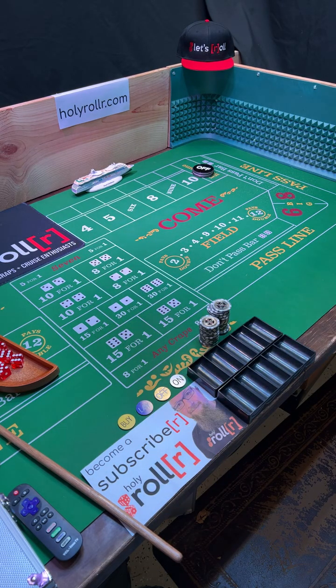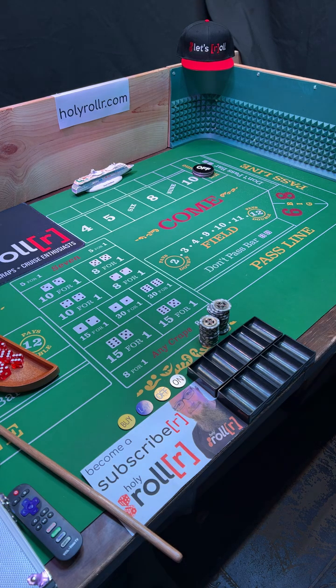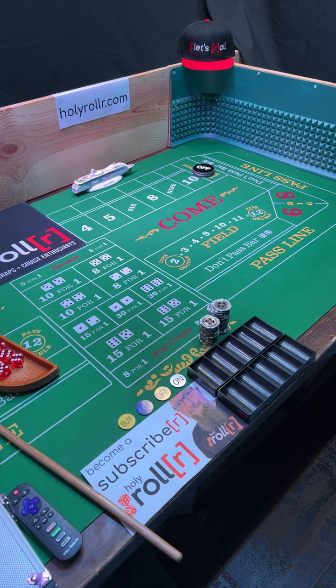Let me check the chat and see if there's any comments. Dylan, Skill and Luck has the dice sets. On one of our lives, he gave me a dice set and I rolled, and I forget how many times I rolled, but it was way over average. It was way over average doing one of those dice sets.